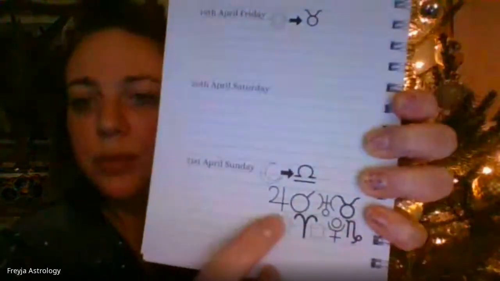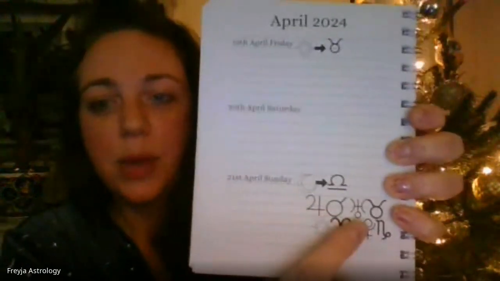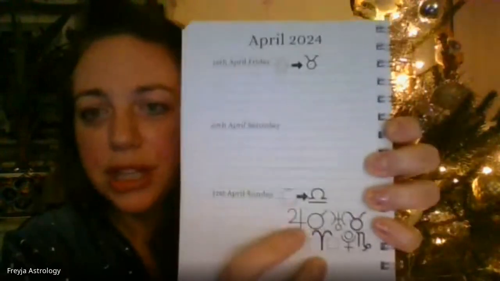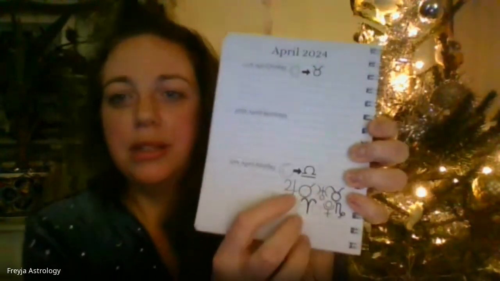Okay, and then one of the major transits of next year is the Jupiter-Uranus conjunction, which is happening in the sign of Taurus. So this is around about April time, and let me just double check. Yeah, there it is. Here we go. So 21st of April, we've got this. There's a symbols key as well within the almanac and in the digital version. So Jupiter in Taurus conjunct Uranus in Taurus.